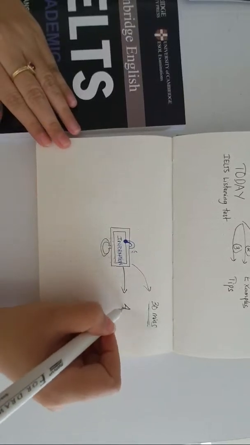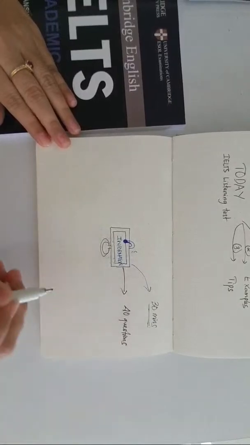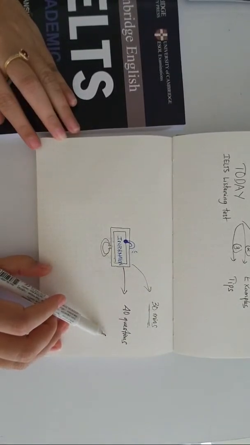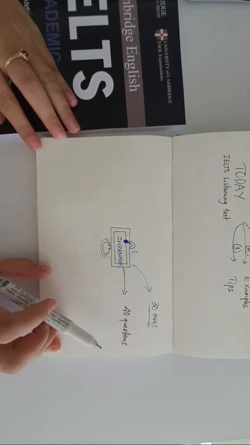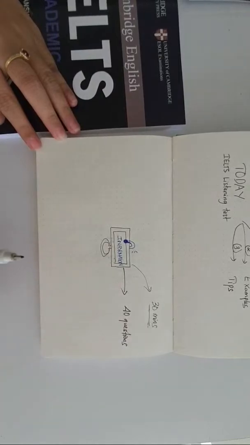Number 2, for sure you know this one: you have 40 questions in the test, and each question is worth 1 mark.